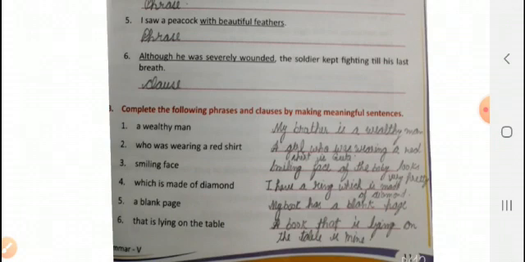Second, who was wearing a red shirt. A girl who was wearing a red shirt is Geeta. Third, smiling face. The smiling face of the baby looks very pretty. Fourth, which is made of diamond. Then, I have a ring which is made of diamond. Fifth, a blank page. My book has a blank page. Sixth, that is lying on the table. A book that is lying on the table is mine.